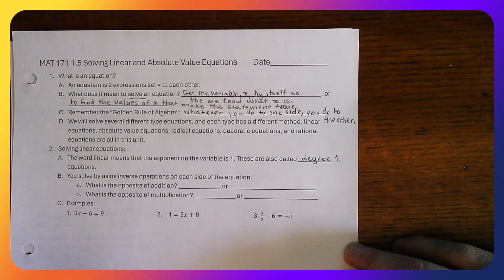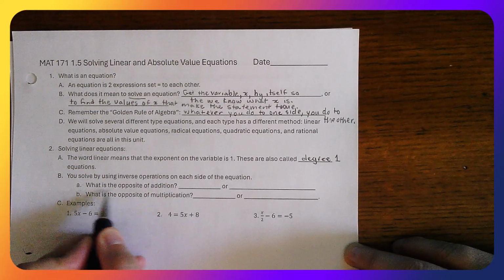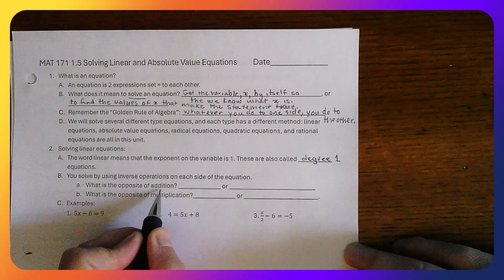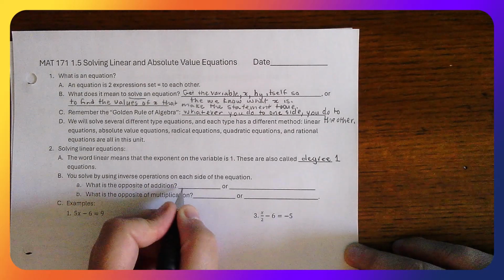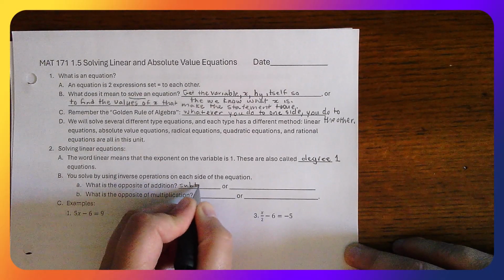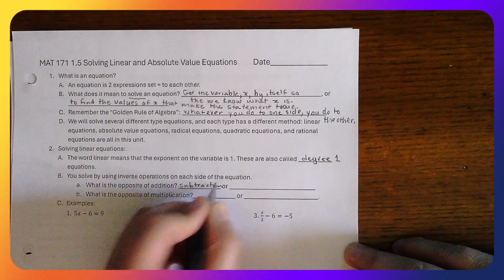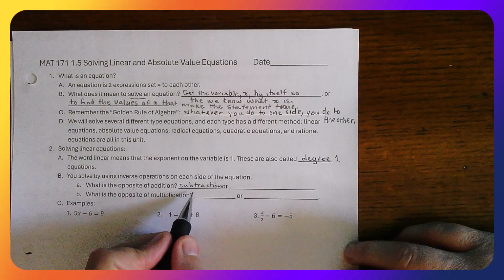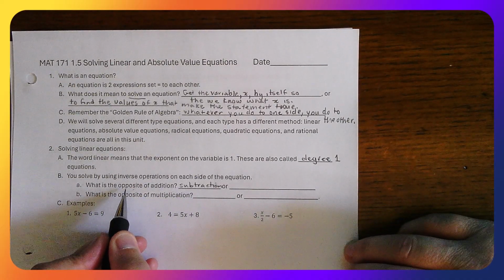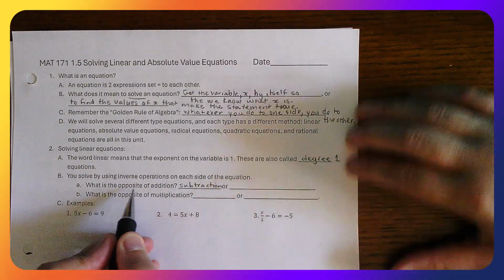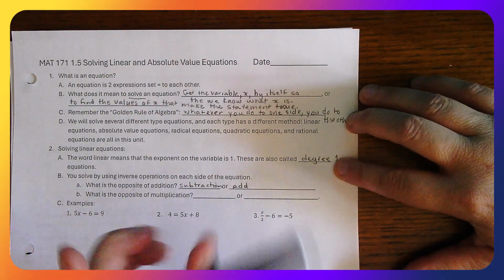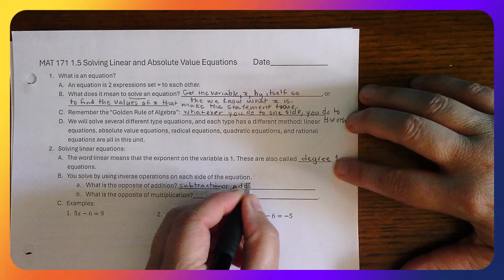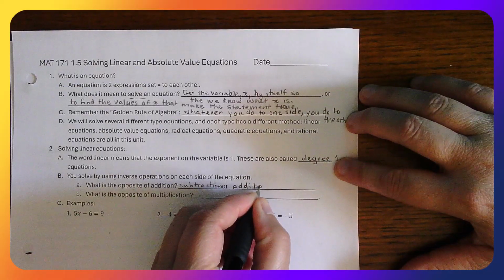And the word inverse operations means the following. So what is the inverse operation of addition, or the opposite of addition? Well, that would be subtraction, because subtracting something will undo adding something. Or, like we said in the last video, the opposite of addition is also adding the opposite.